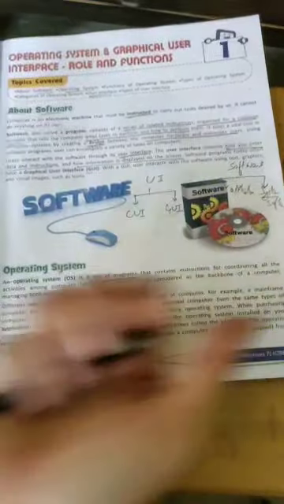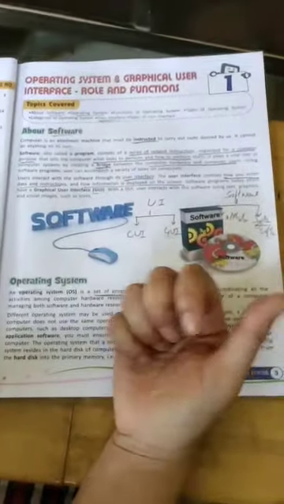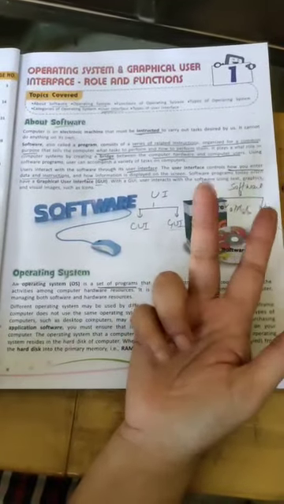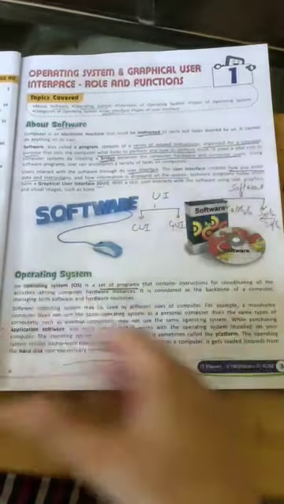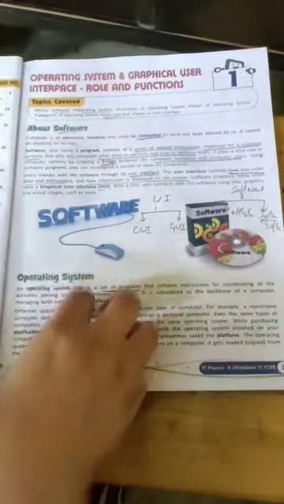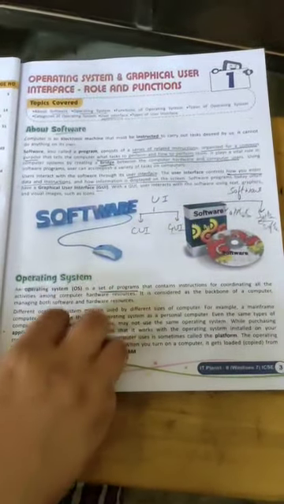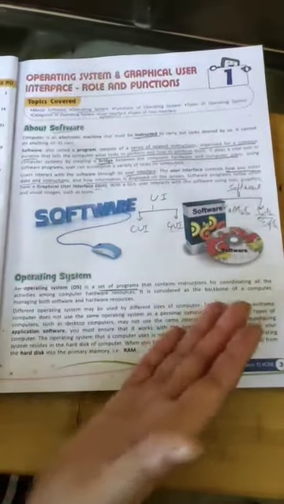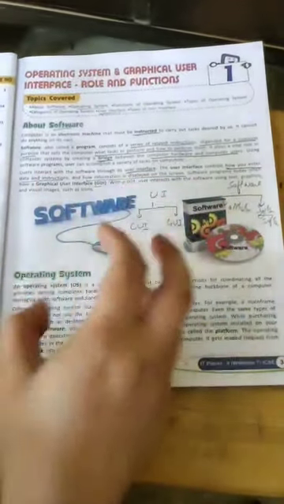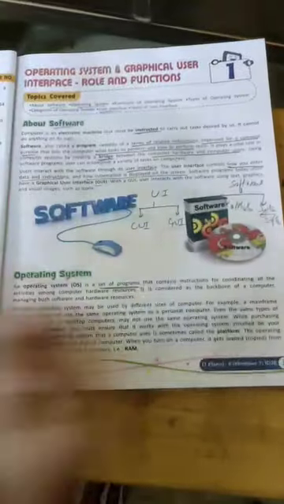Resources are what? What are the resources of computer system? Keyboard, speaker, printer, mouse. These all are the resources. What operating system is doing? Operating system is coordinating all the devices to accomplish a task.